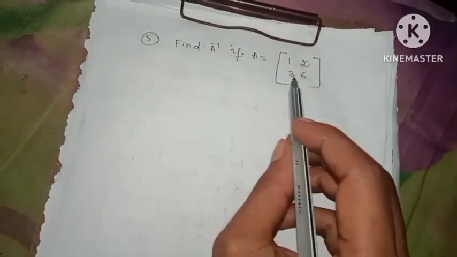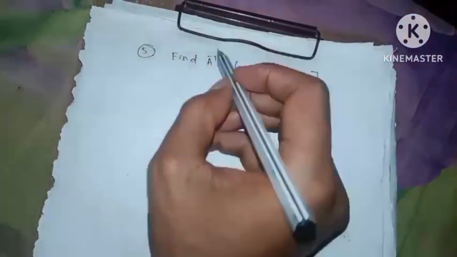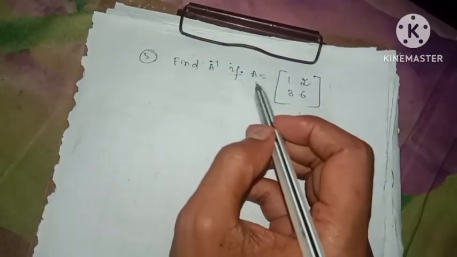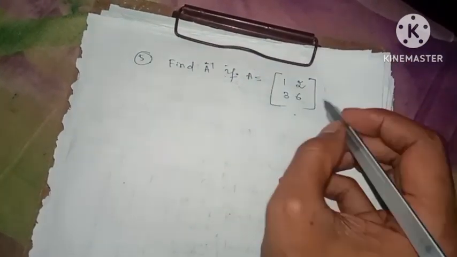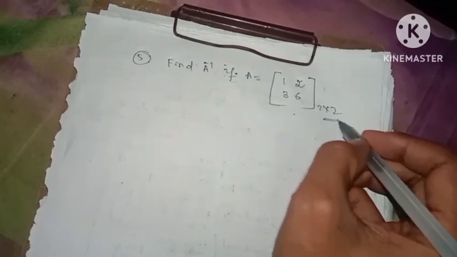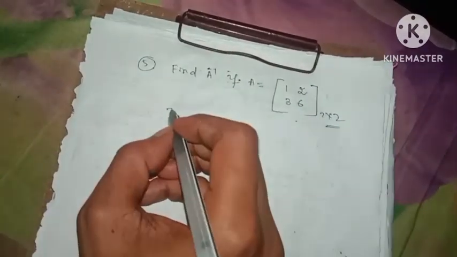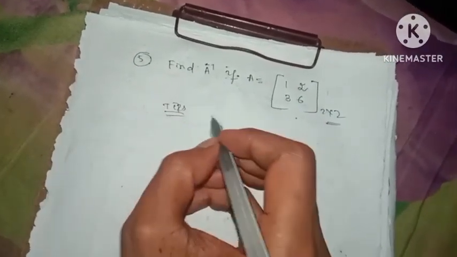This is another question: find A inverse if A equals [1 2; 3 6]. This is a 2 cross 2 matrix. So what are the tips? What is the formula for A inverse?